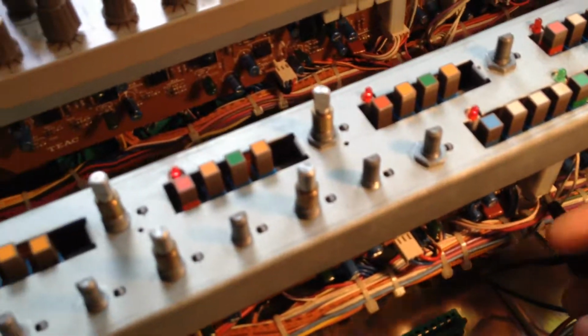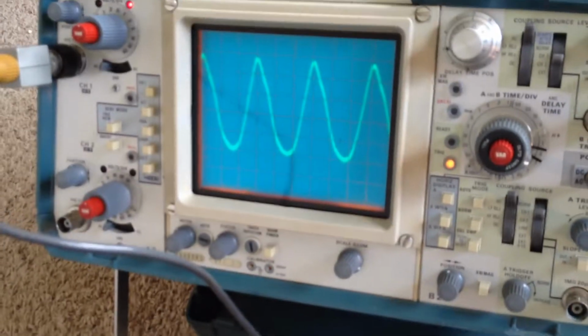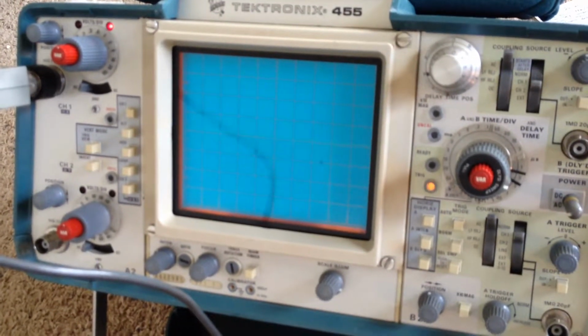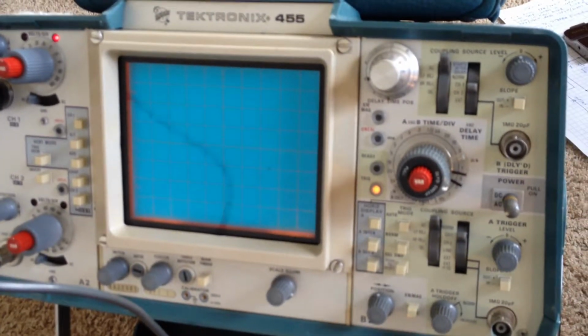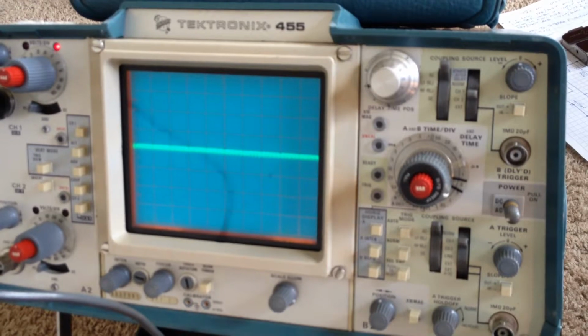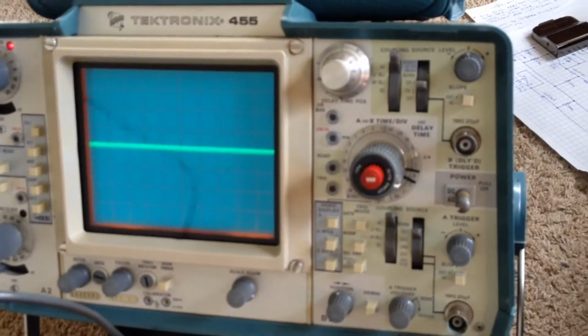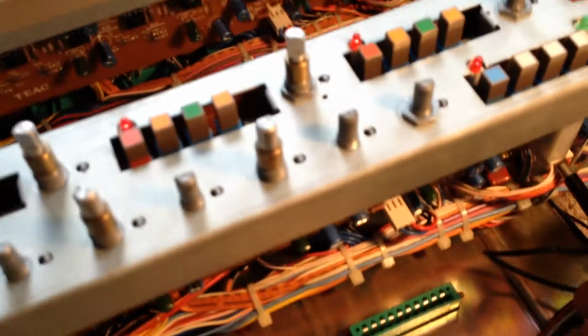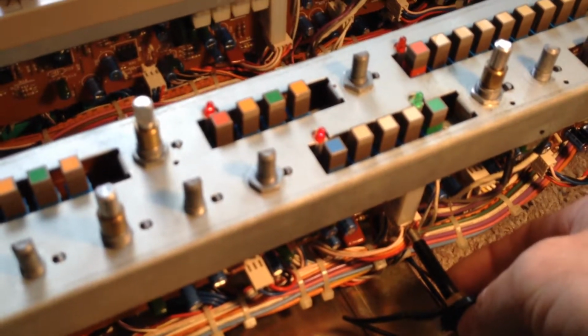The low pass filter, as soon as I engage that, problem is gone. And it doesn't return even when it's disengaged. So that kills it immediately. So, clues.